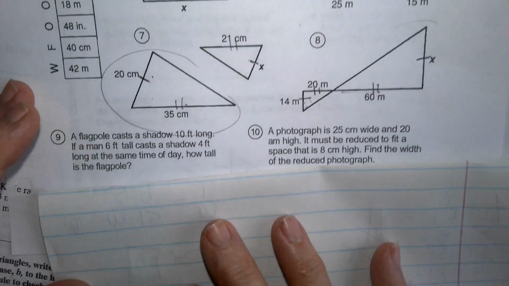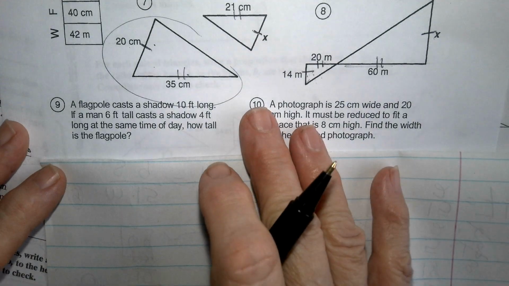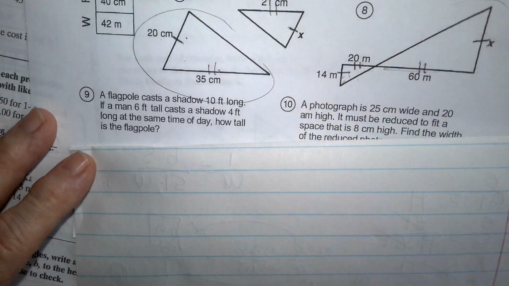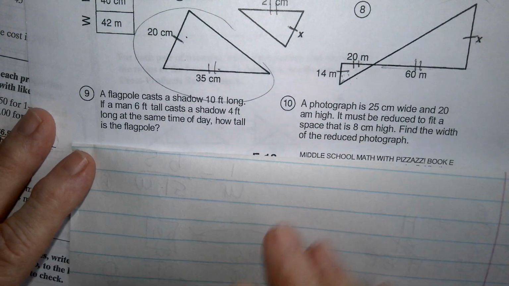Yes, sir. I got the answer. Well, don't say it, because that one was really easy. Okay, girls and boys, let's finish this. Christian, I need to get this done before class is over.